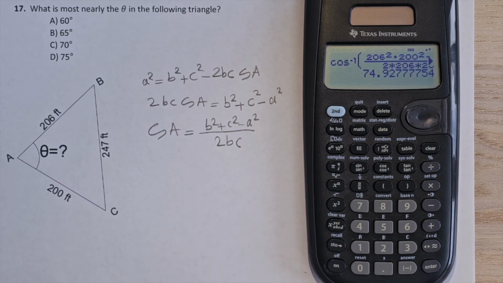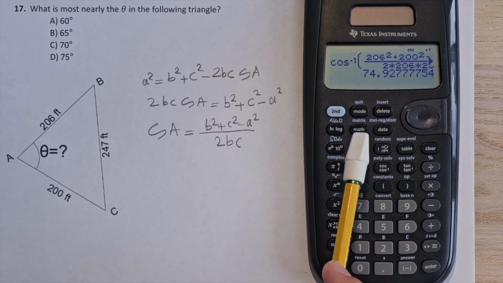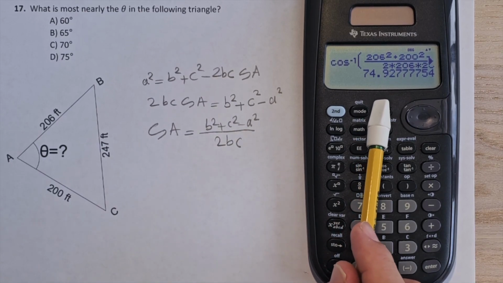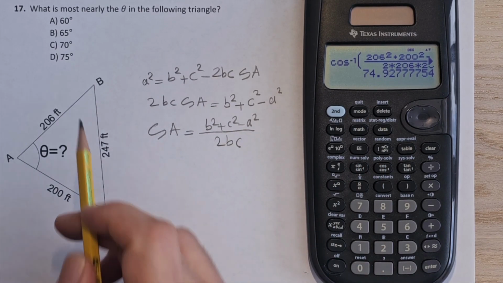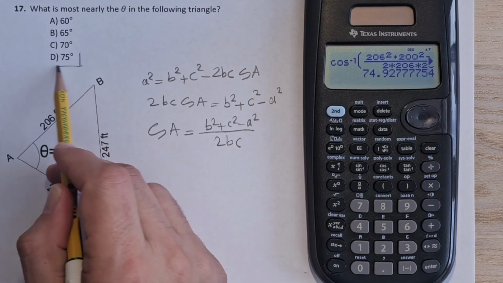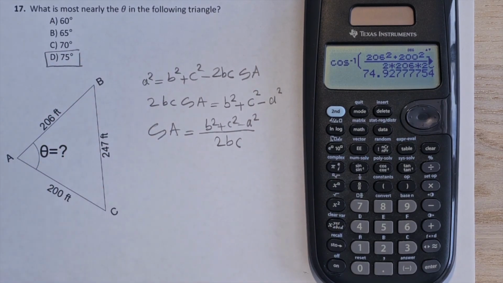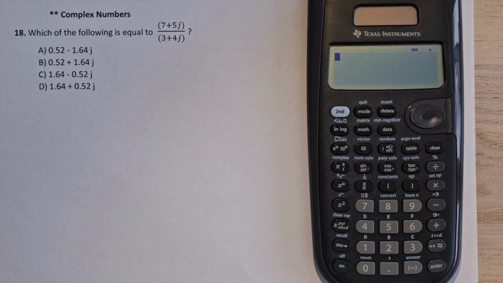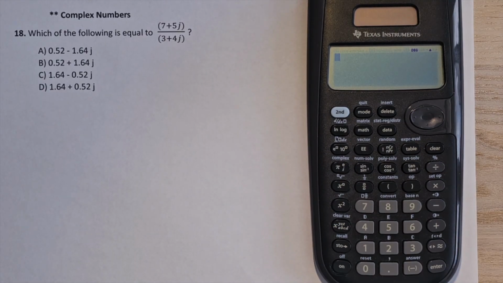That's it. So the answer should be 74.9, almost 75 degrees.